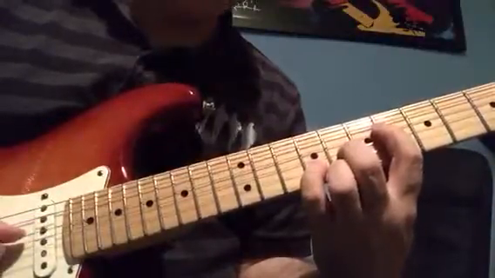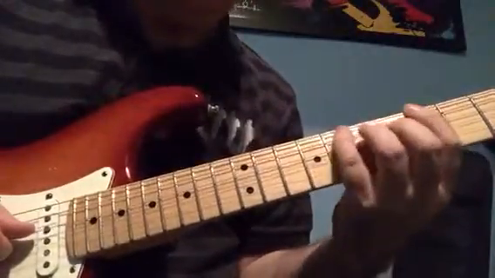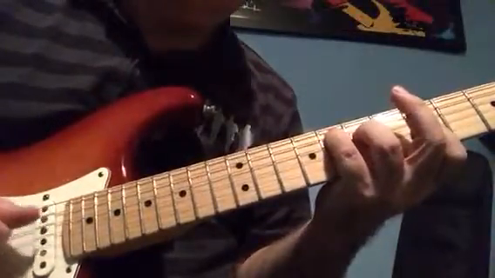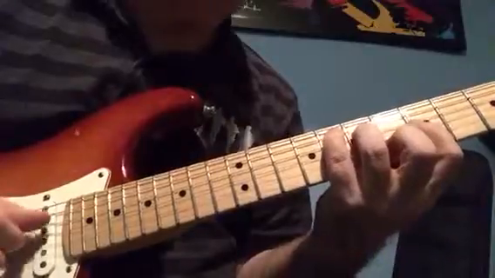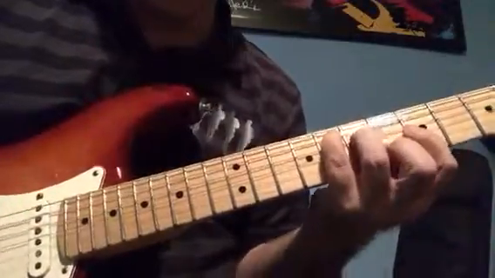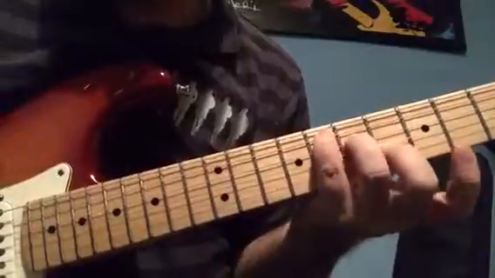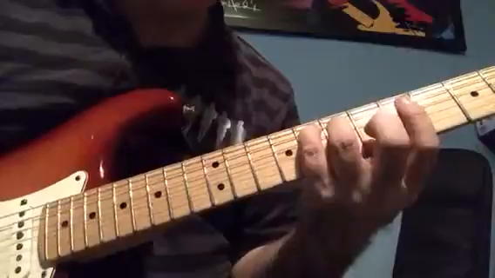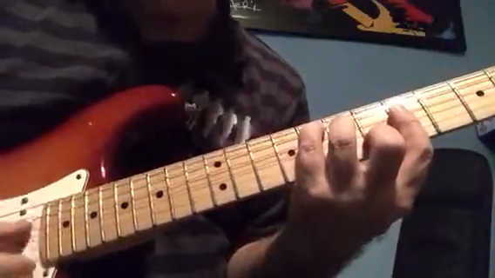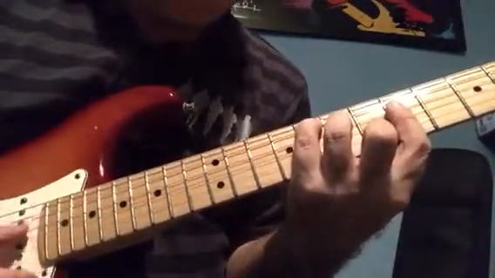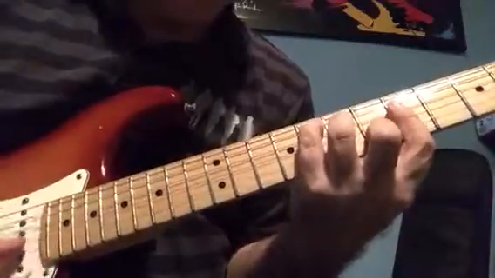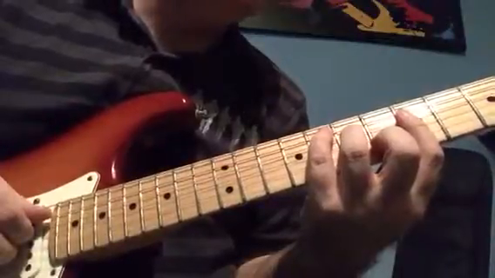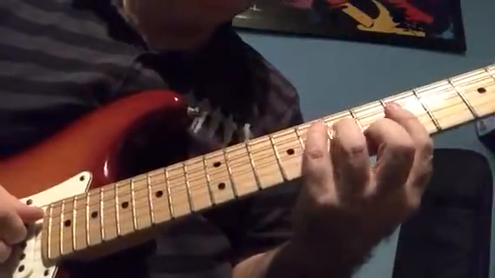F, pattern 1, so we have octave. Okay, and the full chord. Okay, now down to C. This time it's pattern 3.